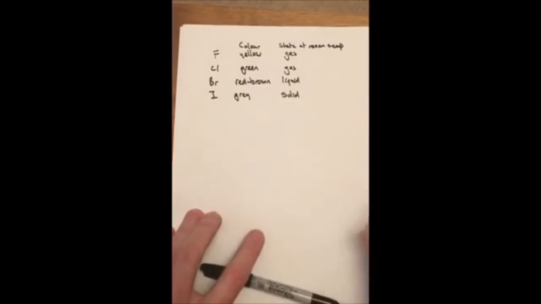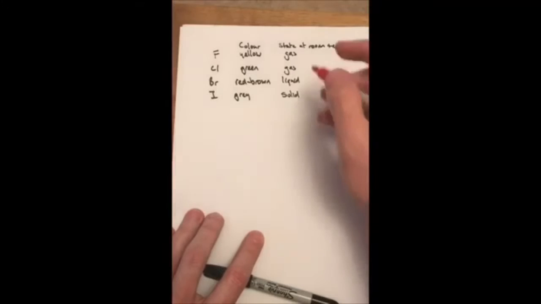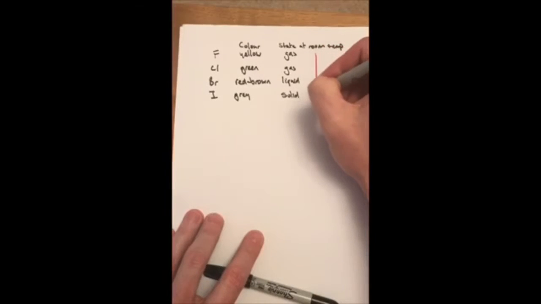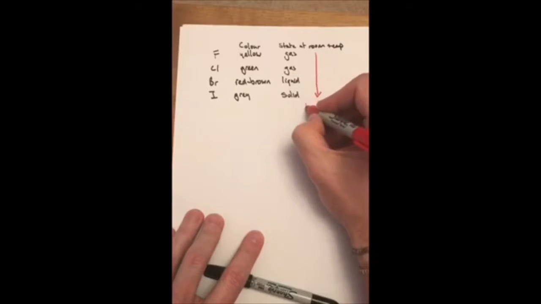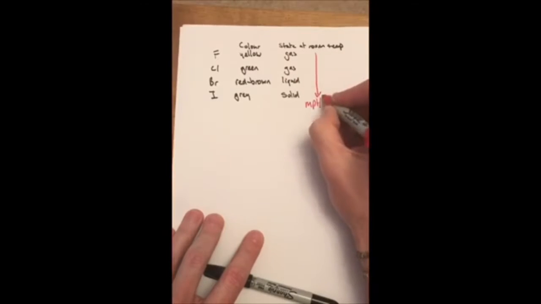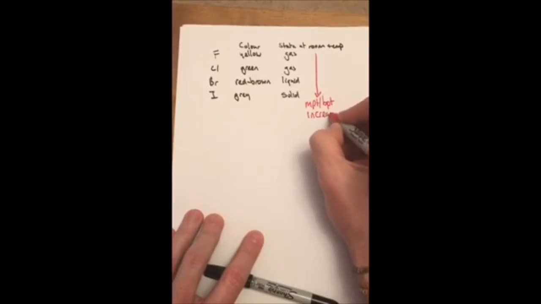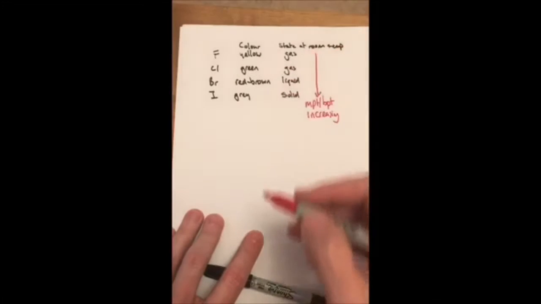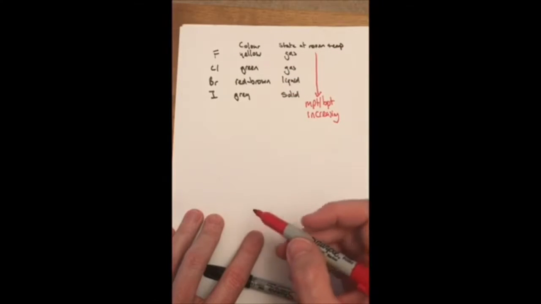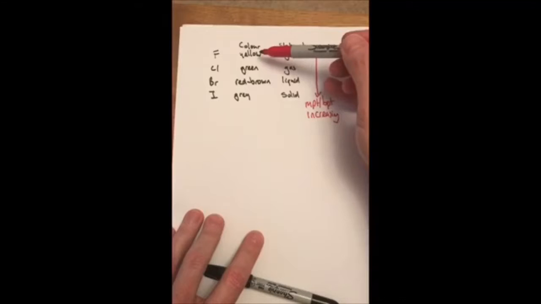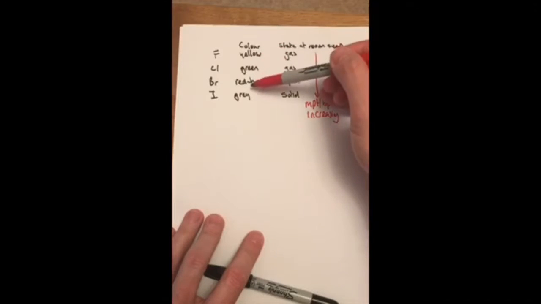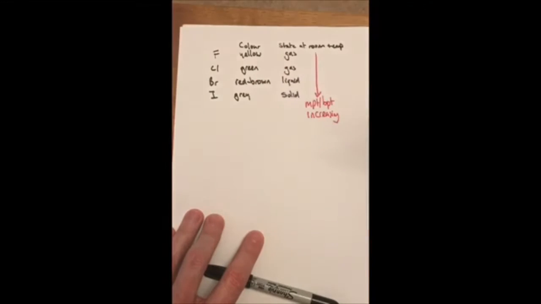So what does this tell me about the trends in their physical properties? It tells me that as I come down this group, because we're going from gas to liquid to solid, the melting and boiling point is increasing. That's why we get this change in state. Also, to help you remember, as you come down the group, they actually become darker in colour. We start with the yellow, the green, through to the red brown, through to the grey. So there are some key properties.